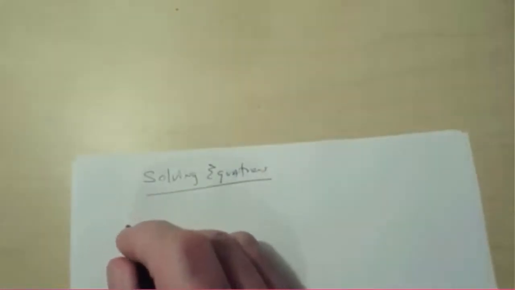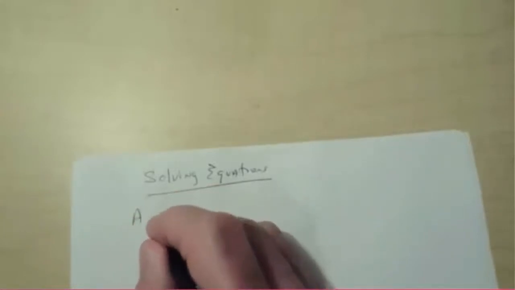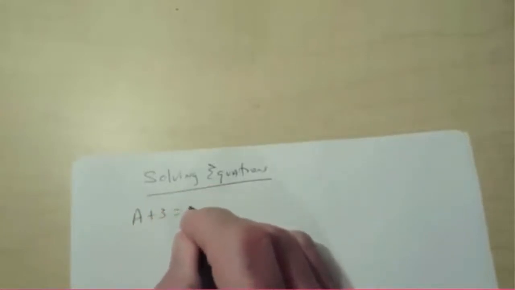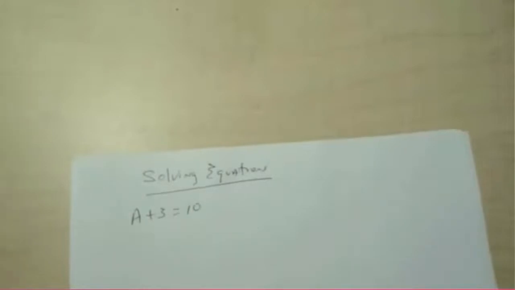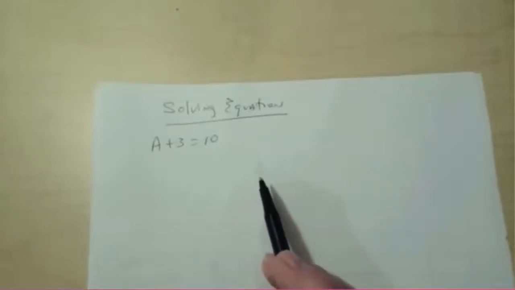Okay, so what if we have this? If we have a plus 3 equals 10. Well, obviously the answer is 7, right? But we need to use a procedure here. How do you do this? Do it, because these problems, they really don't get any more difficult. They just get longer.